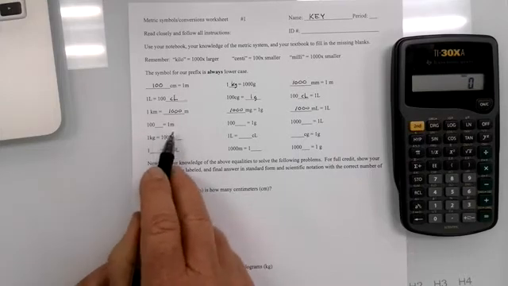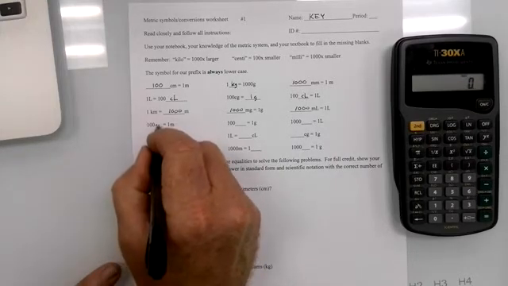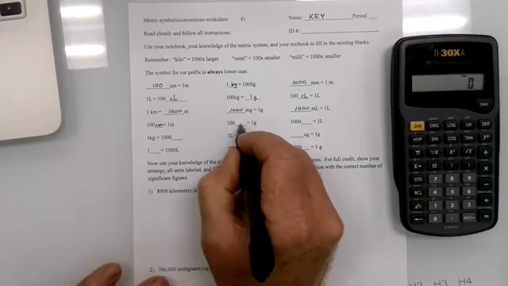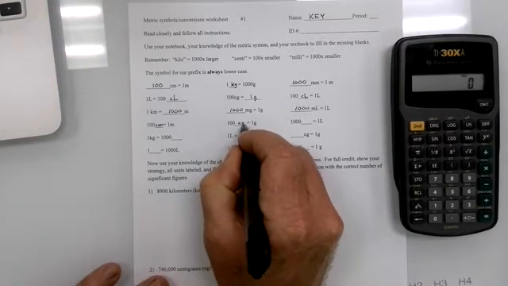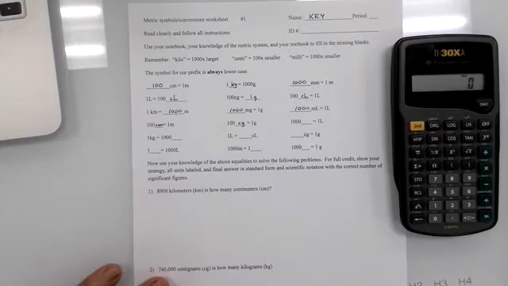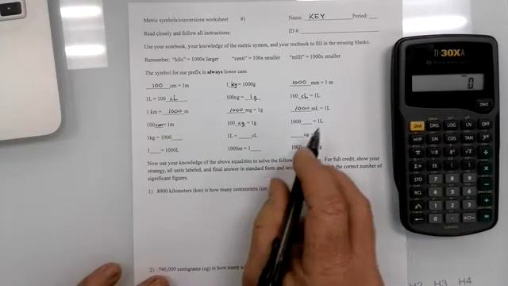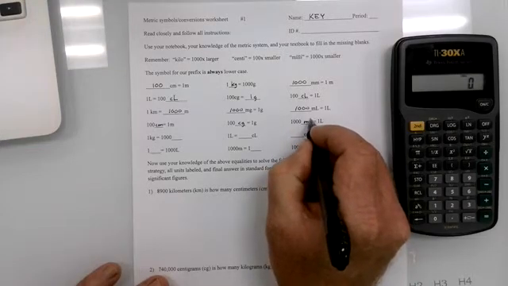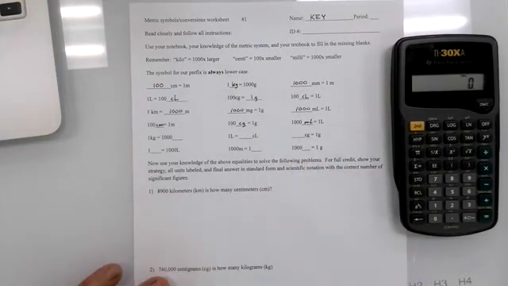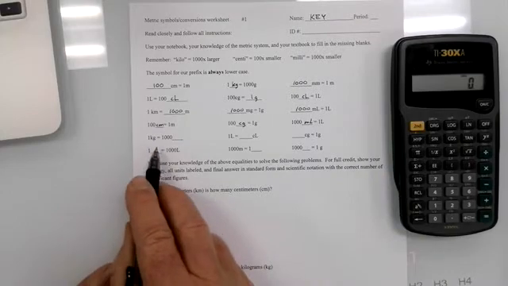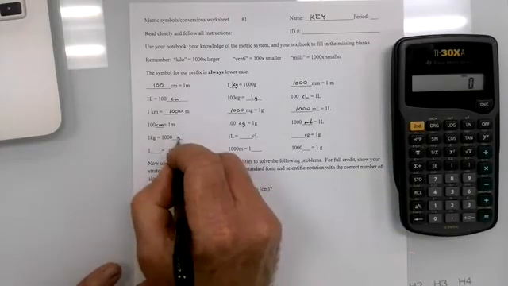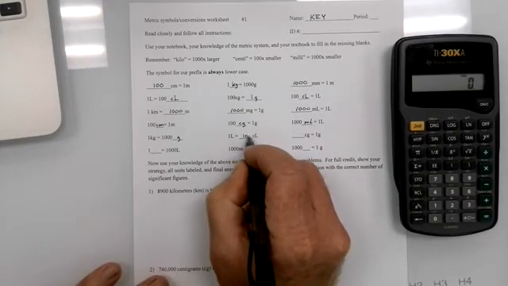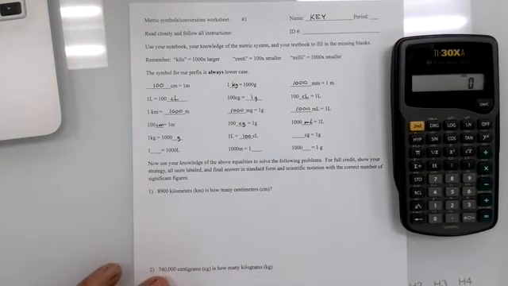This is from our meter stick. There's 100 centimeters in 1 meter. There's 100 centigrams in 1 gram. There's 1,000 milliliters in 1 liter. 1 kilogram is 1,000 grams. 1 liter is 100 centiliters.